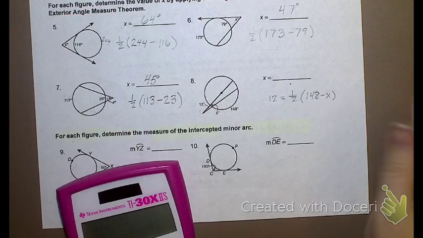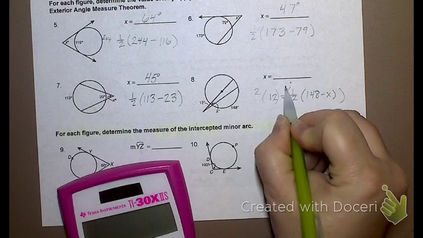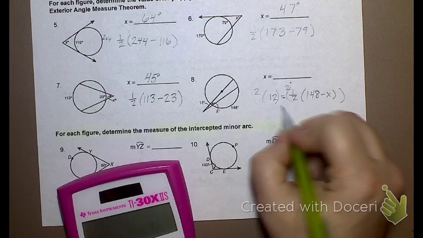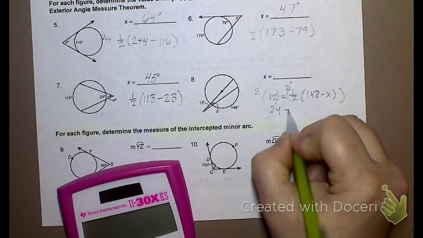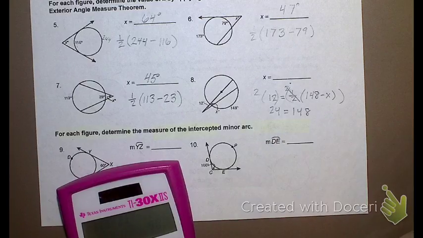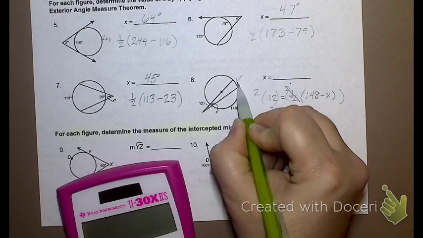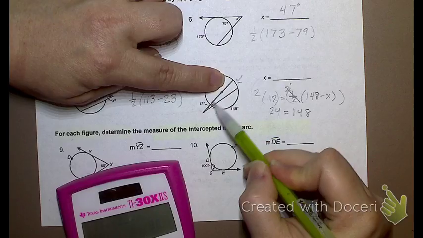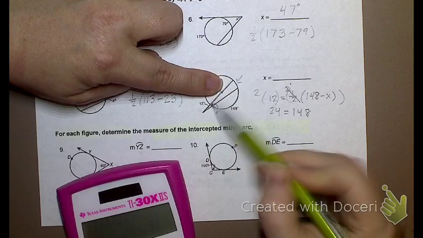So again, I want to get rid of the 1/2 first, so I'm going to multiply everything by the reciprocal of 1/2, which is 2. So 24 equals 148. That's not 148, is it? The big arc isn't 148. This arc is 148, but that's not the big arc I'm looking for, so I've got to step back for a minute. Thankfully, they tell me that this is a diameter, which tells me that this whole thing is 180, correct?